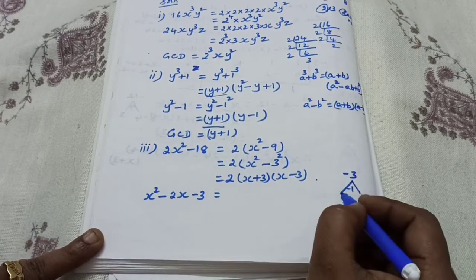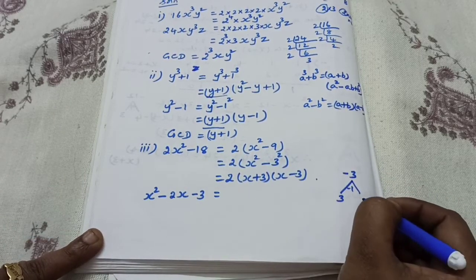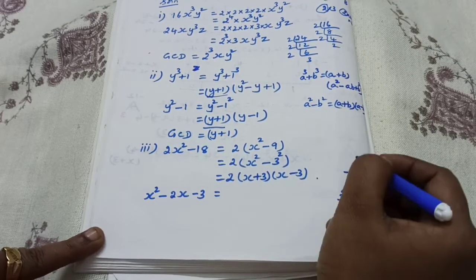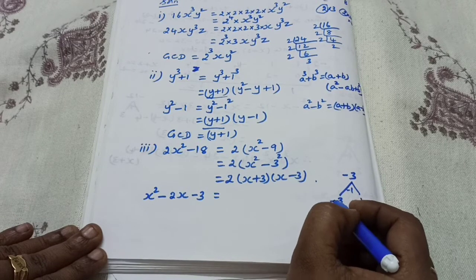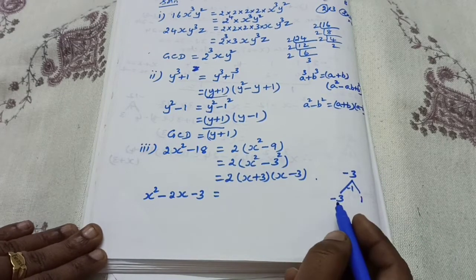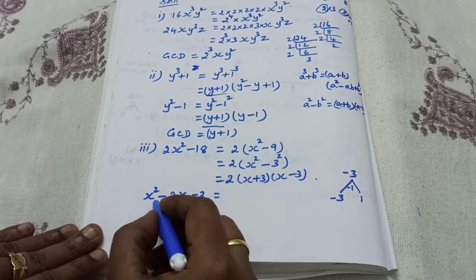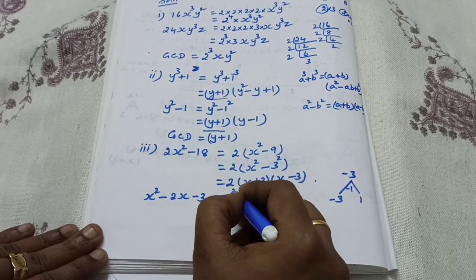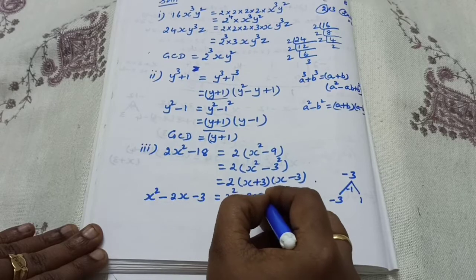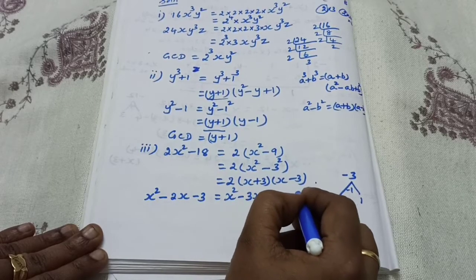It will come as 3 and 1. 3 into 1 is 3 we will get, but we need minus, so the bigger number we have to put minus. Minus 3, 1. So the middle term we can split. Then x square minus 3x plus x minus 3.